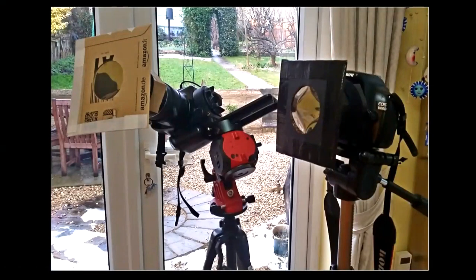I'll let you guess which is mine. I took the trouble of painting mine just to make it look nicer.